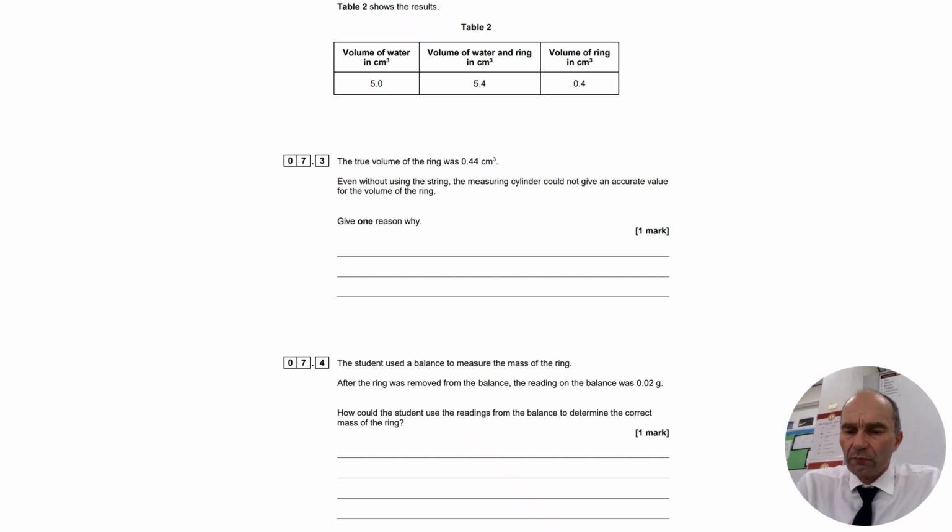Okay, so we've got some results now in our table, and 7.3 is telling us that the true volume of the ring was 0.44 cubic centimeters. Even without using the string, the measuring cylinder could not give an accurate value for the volume of the ring. Give a reason why. And again, this is just worth 1 mark. Now, the measuring cylinder, if you go back to the diagram, doesn't go down to 2 decimal places.